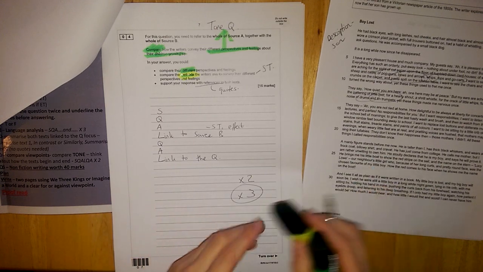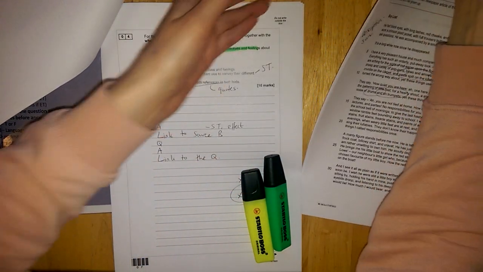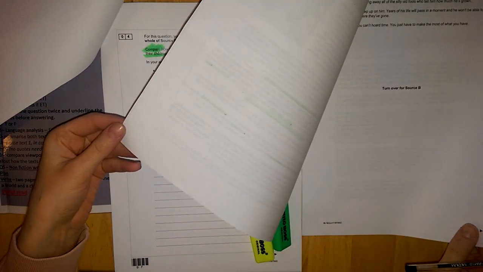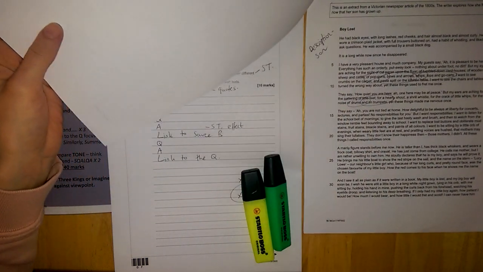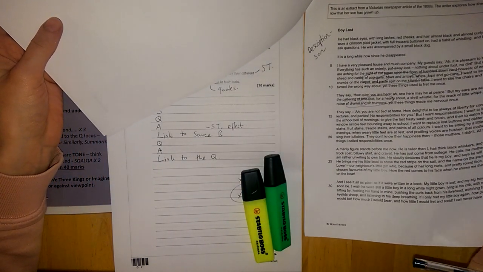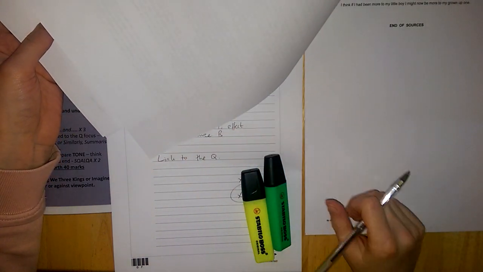Don't forget you are comparing the tone. So in source A, there's a feeling of shock, but acceptance that the son's growing up so quickly. But in source B, it's slightly different. It's almost a sense of regret that the child has grown up and left home and maybe she wasn't the mother she hoped to be.